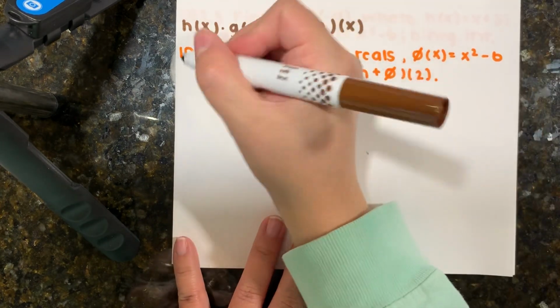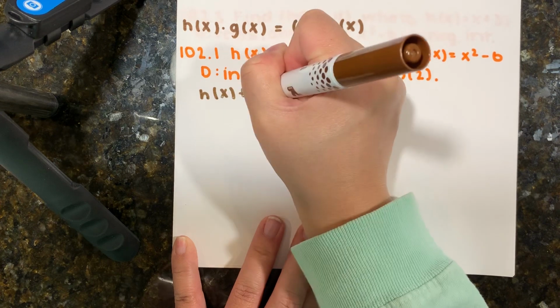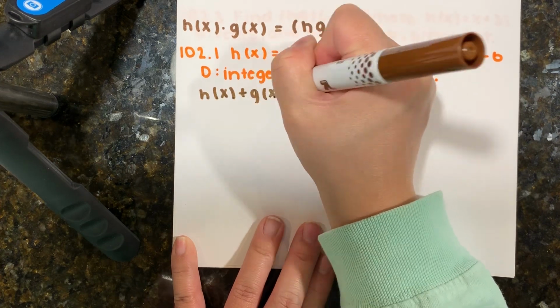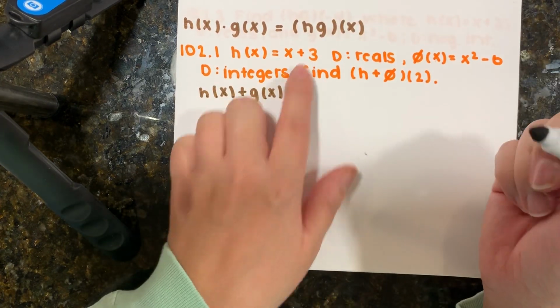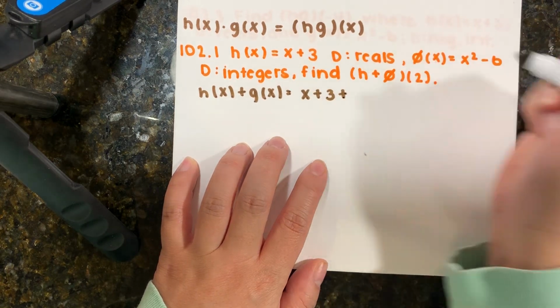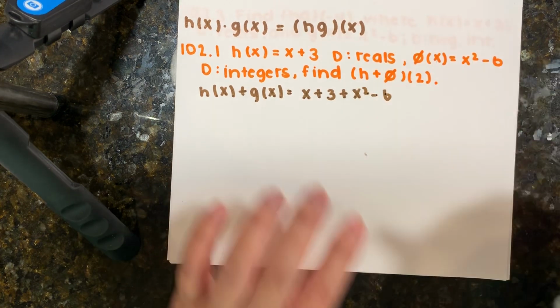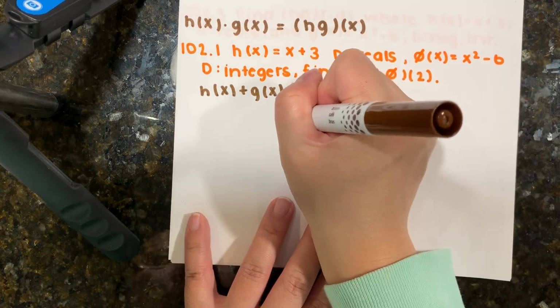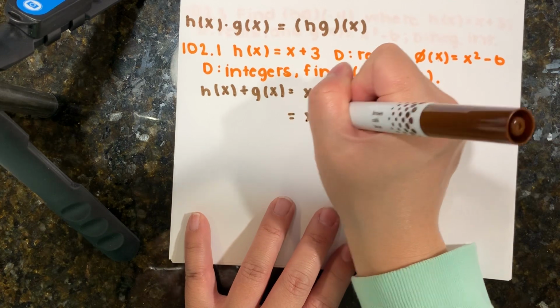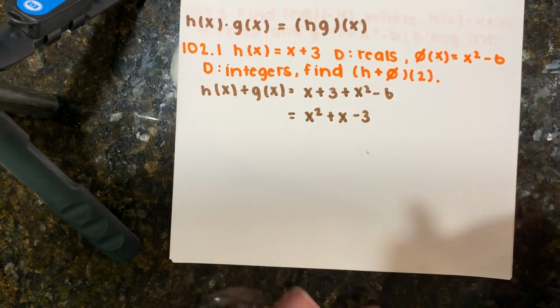So what I'm going to do is take h of x and add it to g of x. So my h of x is equal to x plus 3, and my g of x is equal to x squared minus 6. So if I add those together, I'm going to get x squared plus x minus 3.